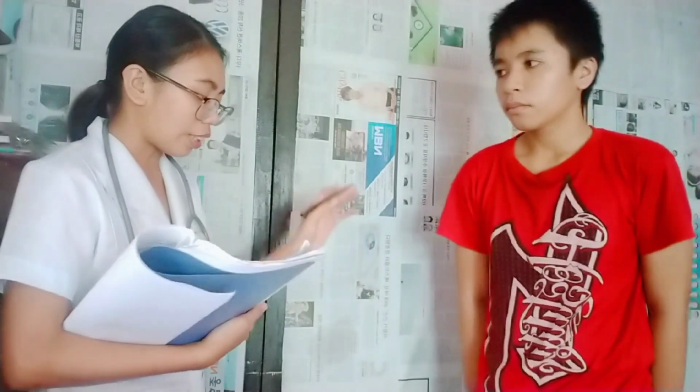Next we are still testing the range of motion of our patient, which is the thoracic and the lumbar. This is where our patient bends to touch the toes. Sir, makatouch mo ba ka sa toes? Okay.